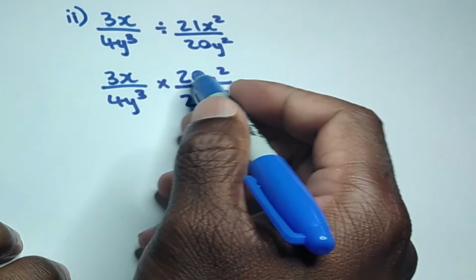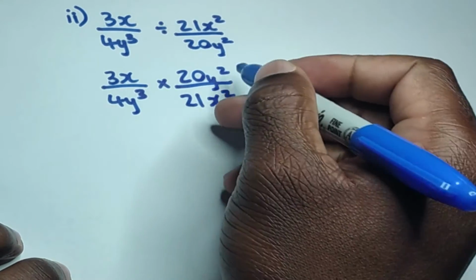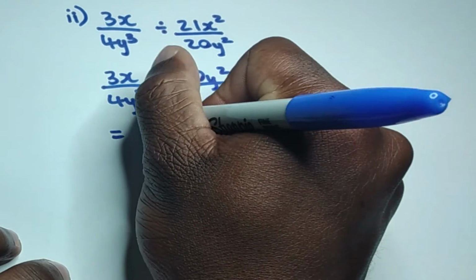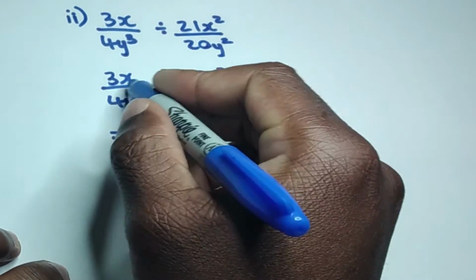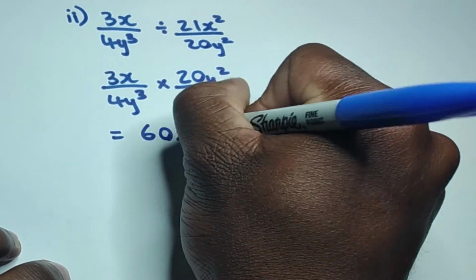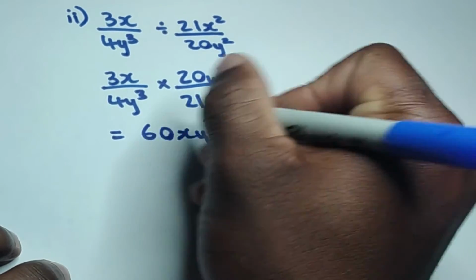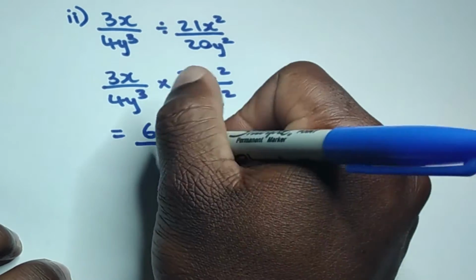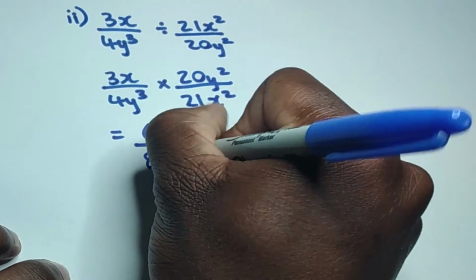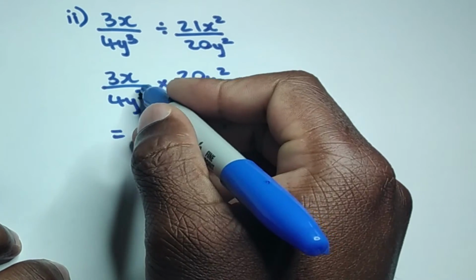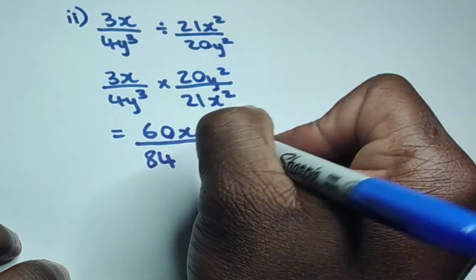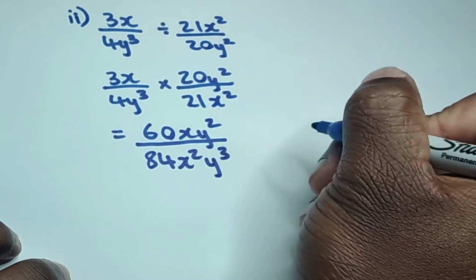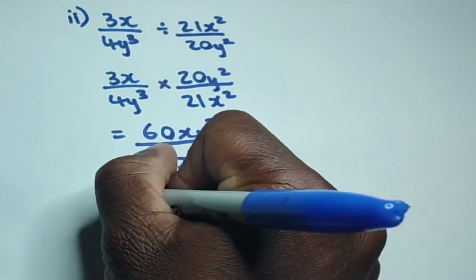So 3x times 20y squared, we can look at the numbers first. So 3 times 20, that's 60 right there. X times y squared is xy squared, over 4 times 21, that's 84, if I'm not mistaken. Y cubed times x squared is the same thing as x squared y cubed. All right. Now we can reduce this thing.